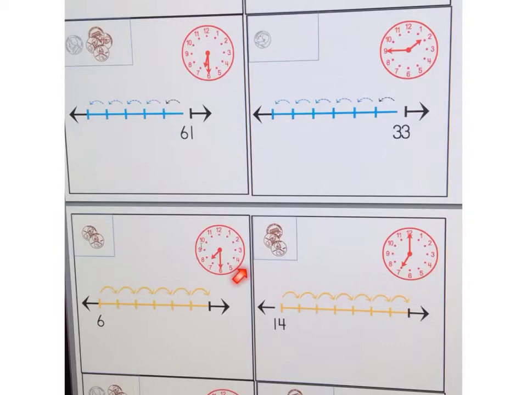Looking at the number lines on this calendar piece, the ones that are in blue are subtraction, the ones that are in yellow are addition. So you would expect the children to be able to write the number sentence that matches the number line and also find the difference or the sum. So 61, and we are subtracting 1, 2, 3, 4, 5. Okay, so we have 61. We're subtracting 5.